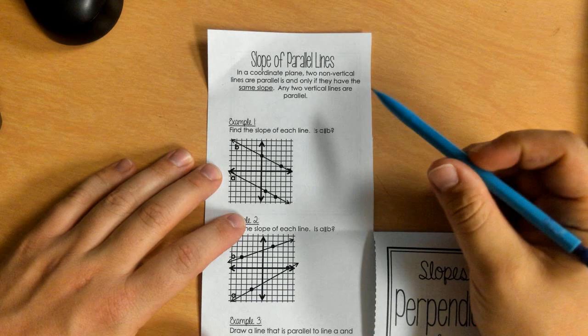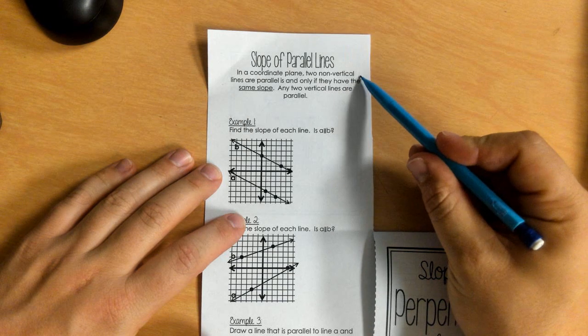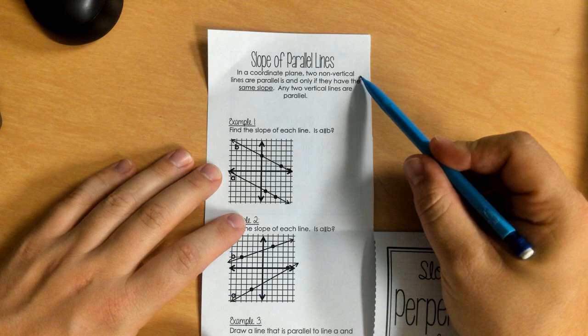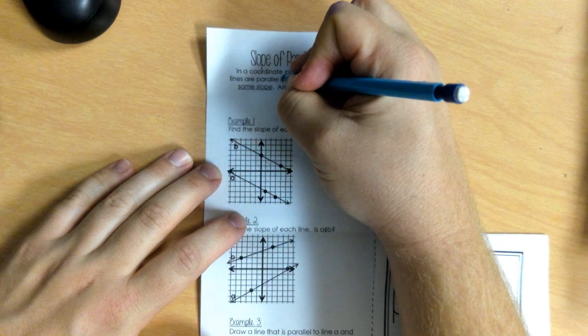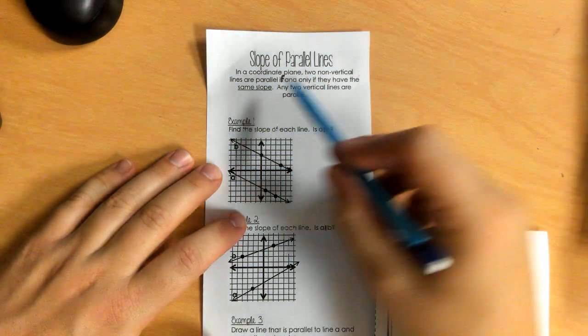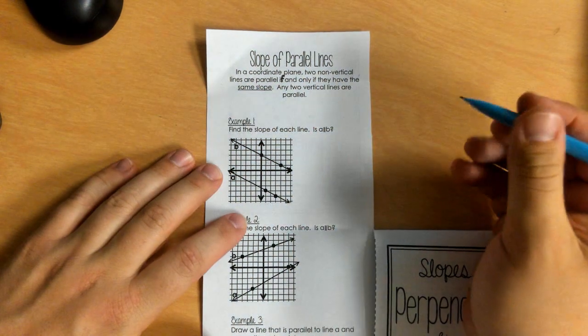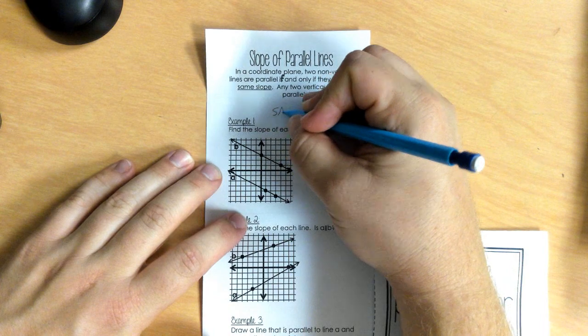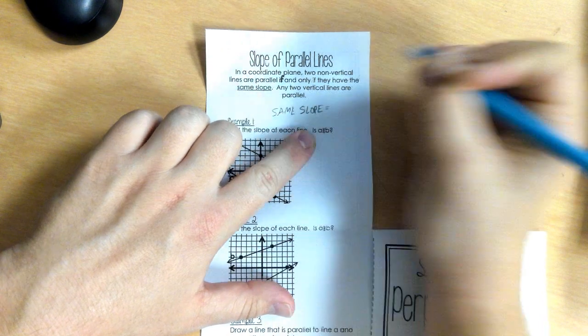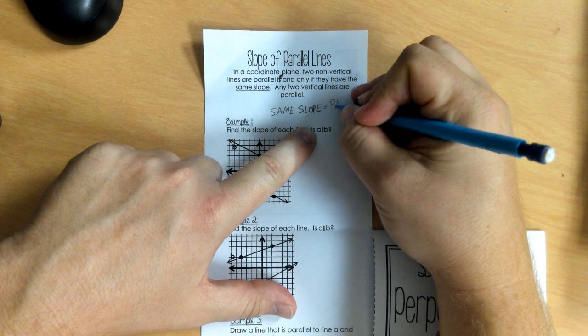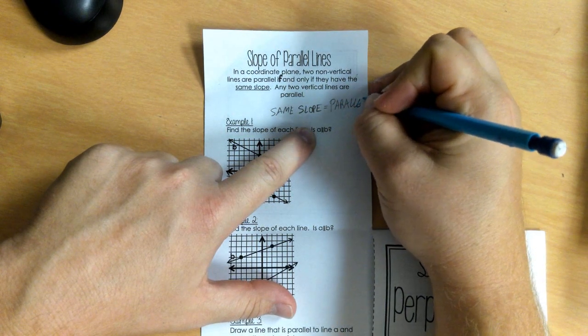In a coordinate plane, two non-vertical lines are parallel if and only if they have the same slope. If they have the same slope, they're going to be parallel.